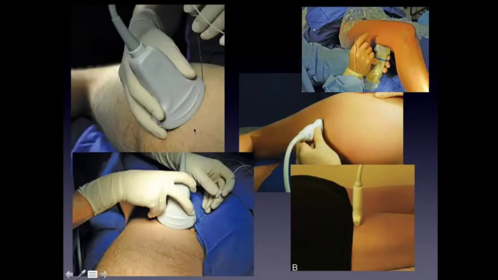Here we can see the many approaches that we have for the sciatic nerve block. We have the deeper ones, the posterior, the gluteal, let's say a posterior approach. Here we have the anterior one. You see that we use here long needles, like 10 centimeter needles, and curved transducers. Here we have some more superficial approaches like lateral popliteal, subgluteal, infragluteal.